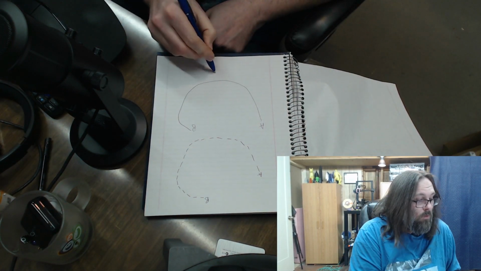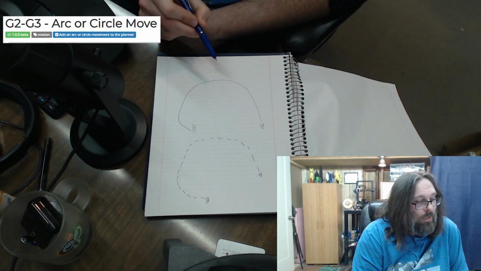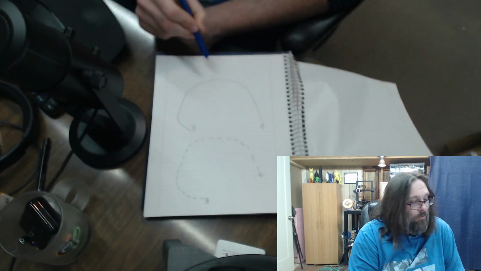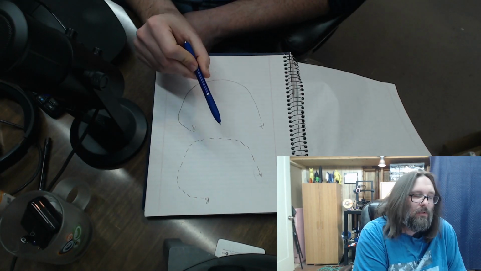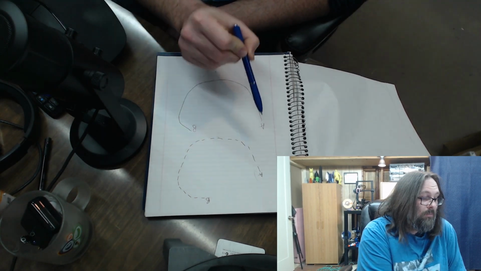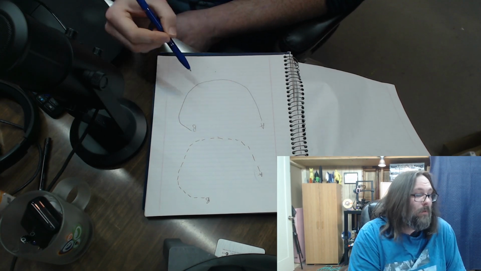So these movements are G2, G3. And what we'll look at once we get to our slicer is exactly how these get replaced. Because obviously we're not going to replace all of the straight segment movements, but we can replace many of them to get smoother extrusion and smoother movements from our motion system.